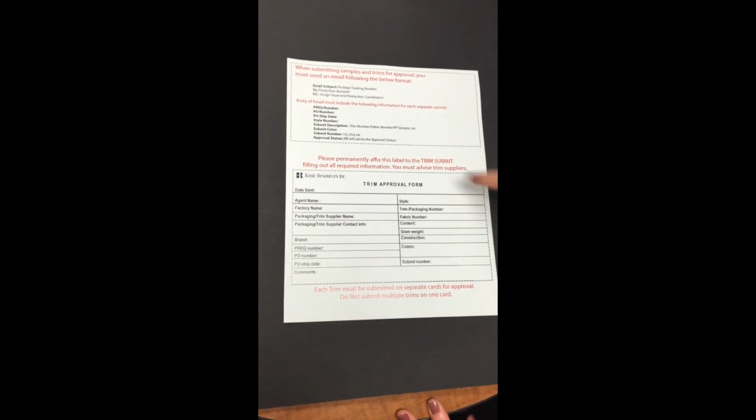Last item is our submit form. All submits must come with this information. Everything must be filled out for us to review your submits and send our approvals.